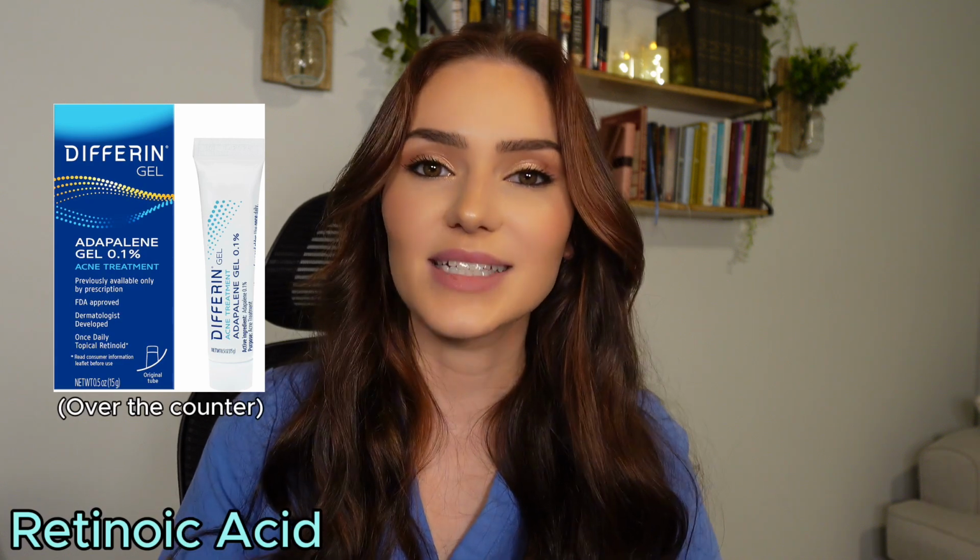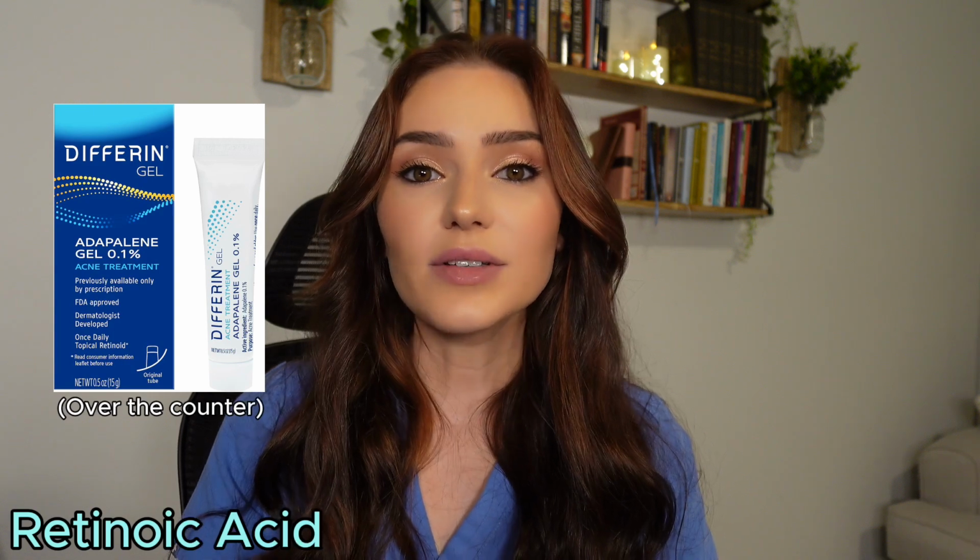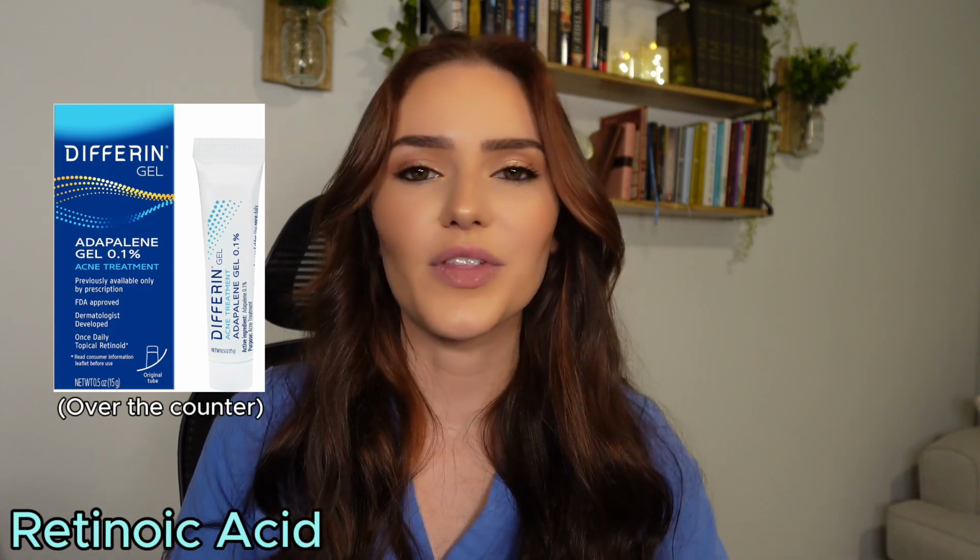Adapalene 0.1% is the strongest retinoid available over the counter, and it is a third-generation retinoid, which means that it's also less irritating than something like tretinoin. But it's only indicated for acne as it has more specific keratolytic effects within the oil gland.